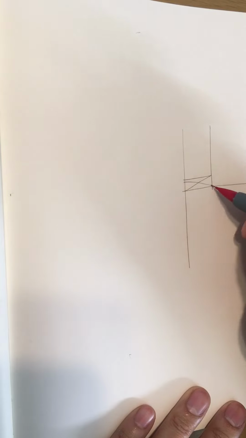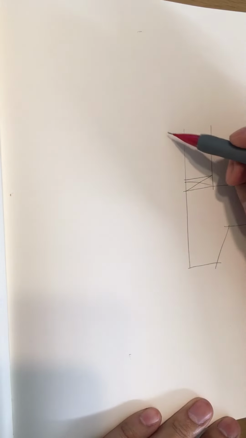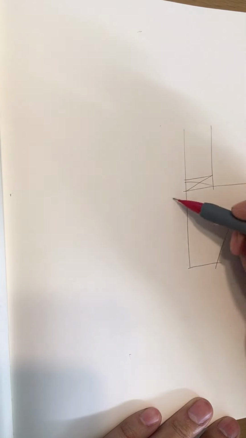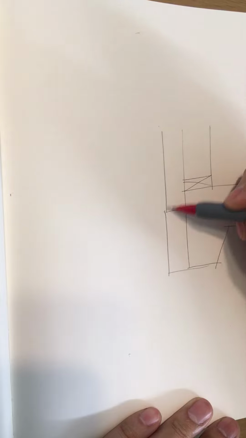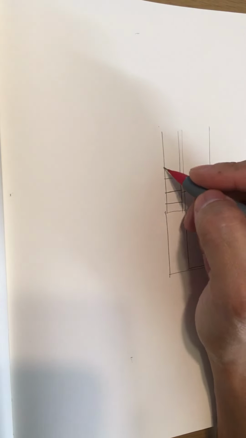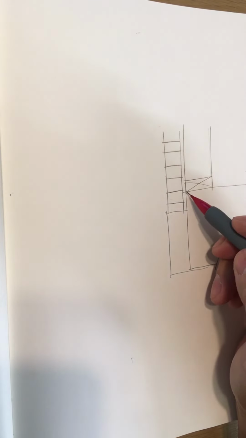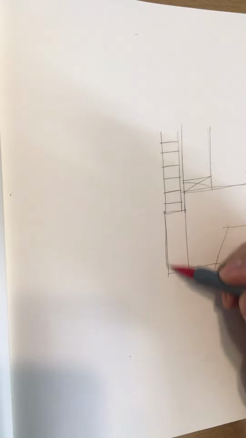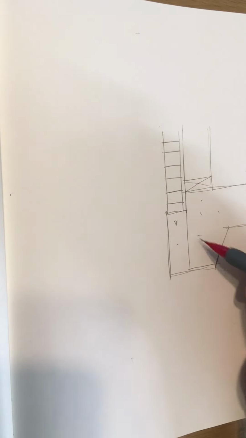Say this is your wall, this is brick, this is your brick exterior, this is your 2x outer stud wall, and this is your concrete footing foundation, right?